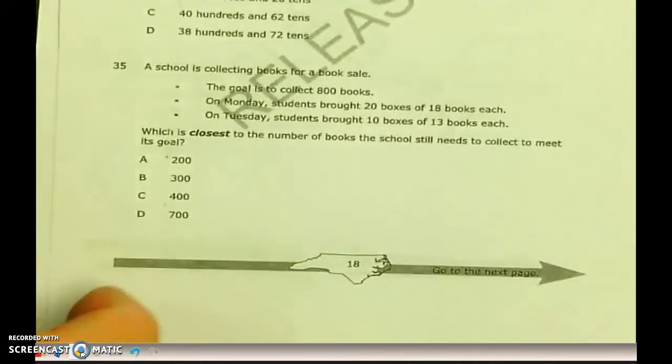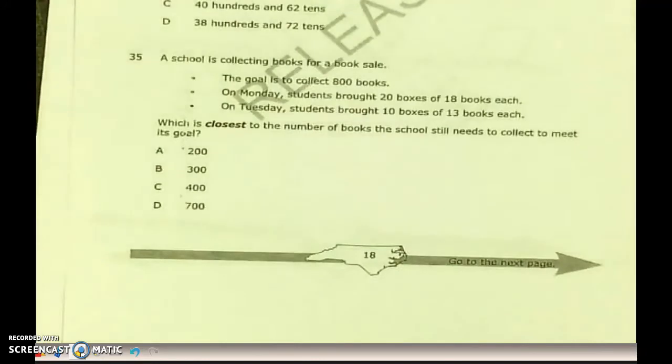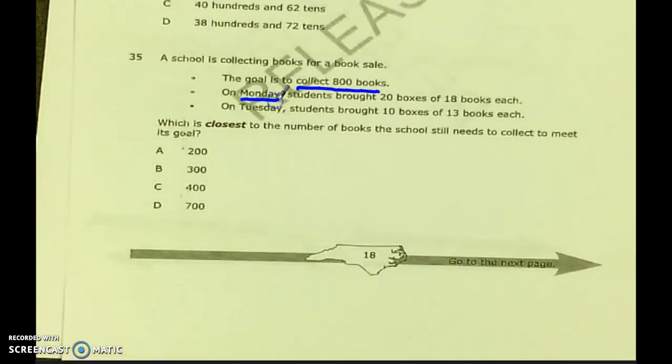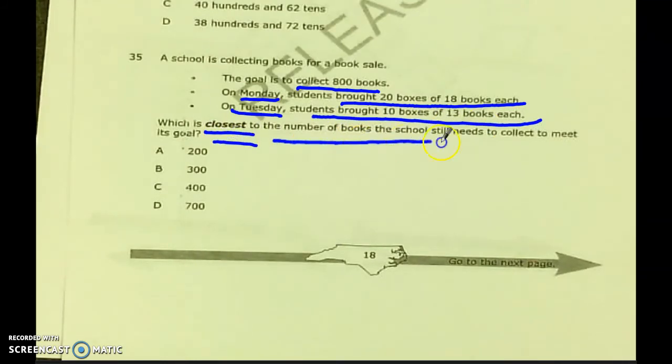Okay, let's take a look at 35. A school is collecting books for sale. The goal is to collect... So here's one of those that has a goal in it. On Monday, the students brought 20 boxes of 18. On Tuesday, the students brought 10 boxes of 13. Which is the closest number of books the school still needs to collect to meet its goal?